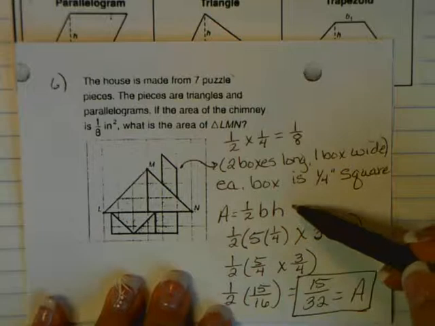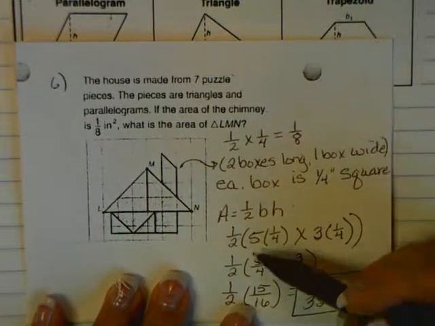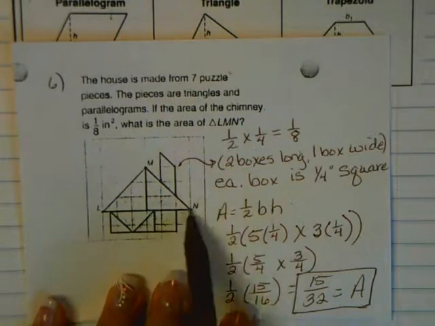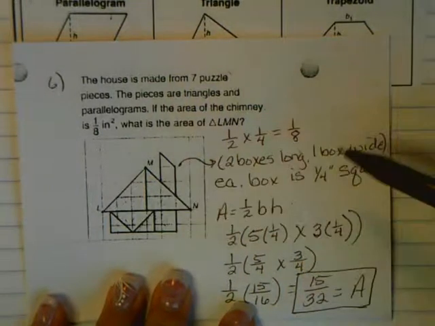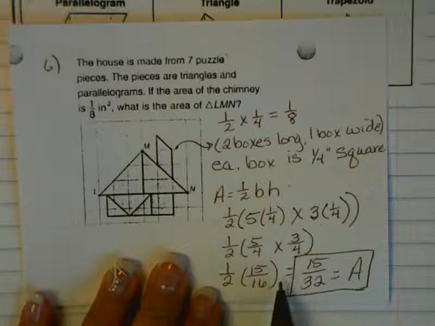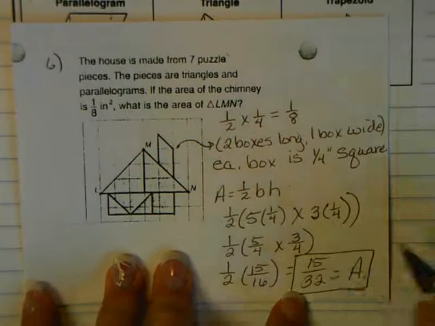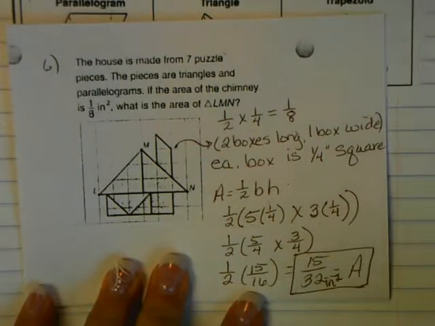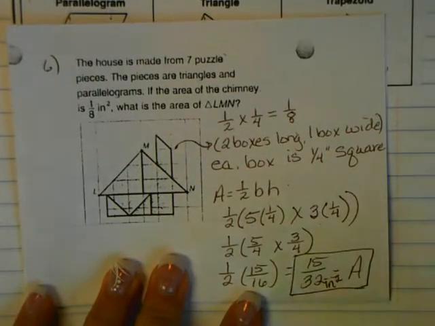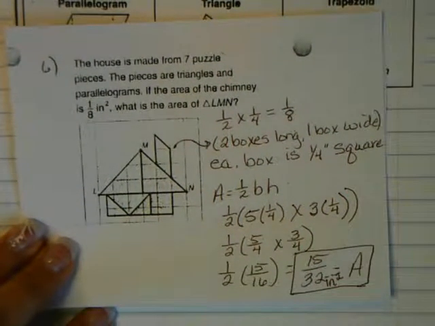Now the triangle, this LMN triangle, the formula for the area is 1/2 base times height. We know that every box is 1/4 inch, so I multiplied 5 times the 1/4 inch, so I'd know how long this was, 5/4 inches, times 3/4 inches, which is up this way. So working with our fractions again, it comes back down to 1/2 times 15 over 16, which gives you 15 over 32 for your area, and that should be inches squared. Sorry, should have squeezed that in there. So 15/32 of an inch squared is your area for that one.